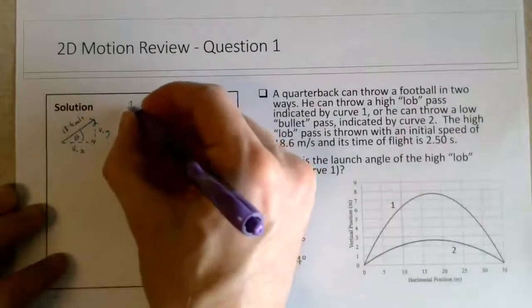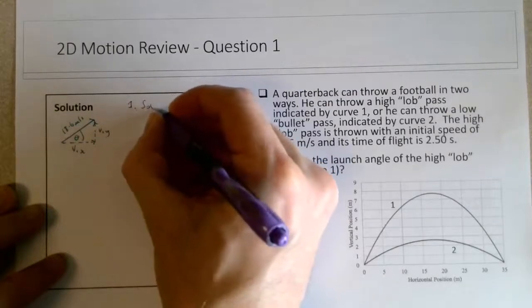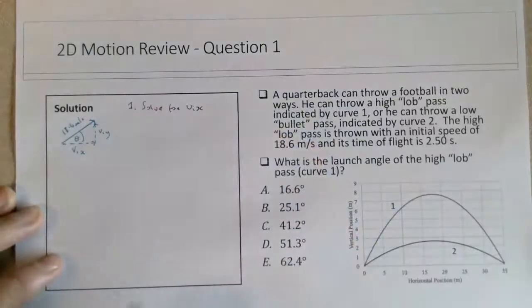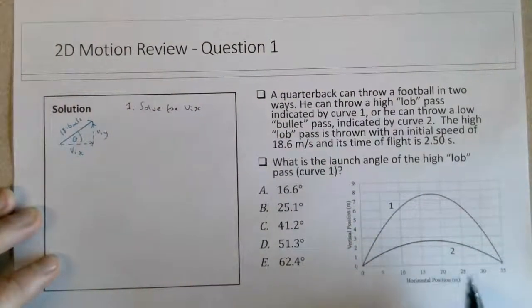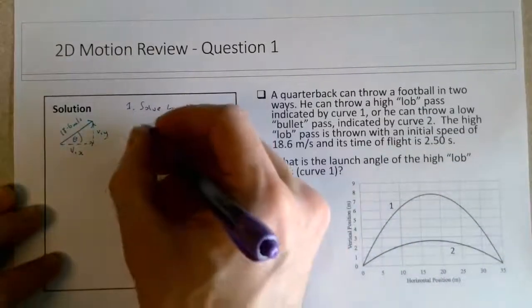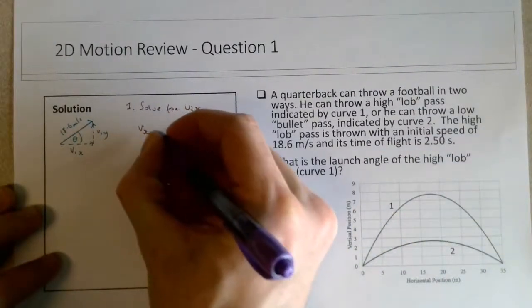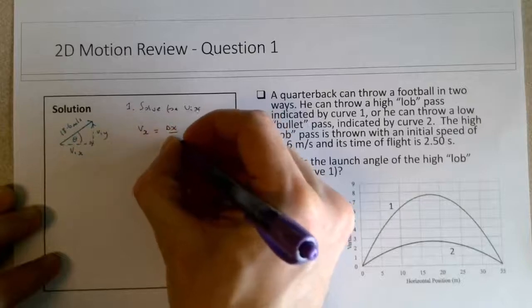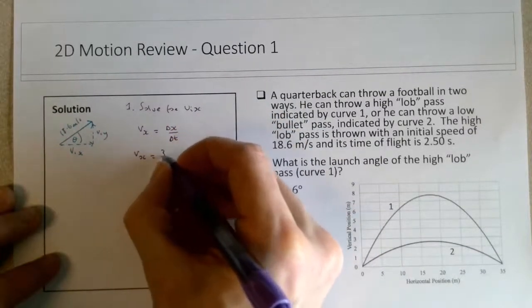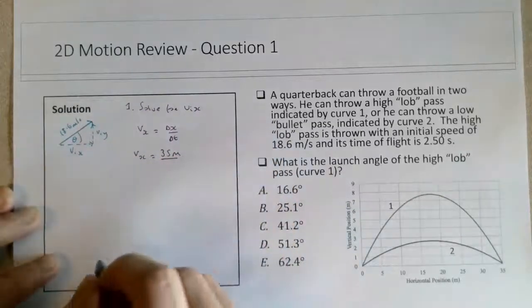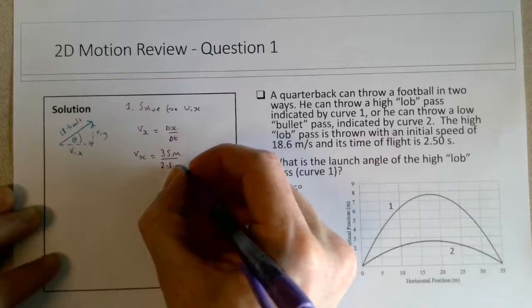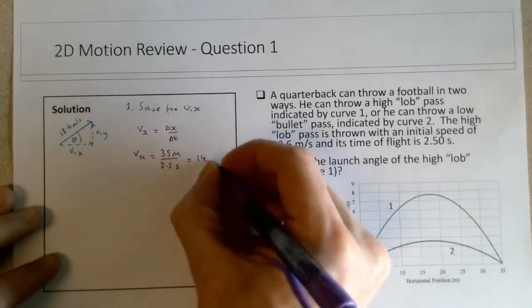I'll do the easier method first, so we can try to solve for VIX, because we know the x displacement and the time of flight. So I know that Vx is constant, so it's just equal to delta x over delta t. So then Vx would just be equal to 35 meters divided by the 2.5 seconds, and this gives you 14 meters per second.